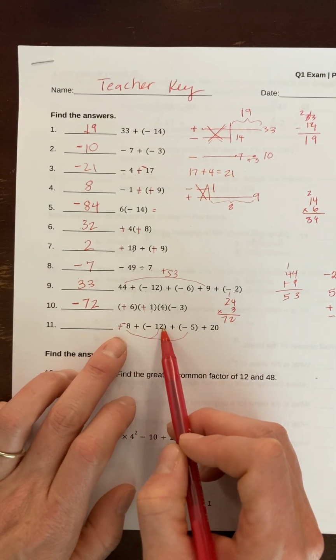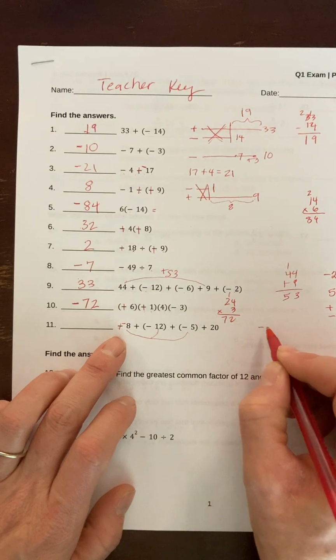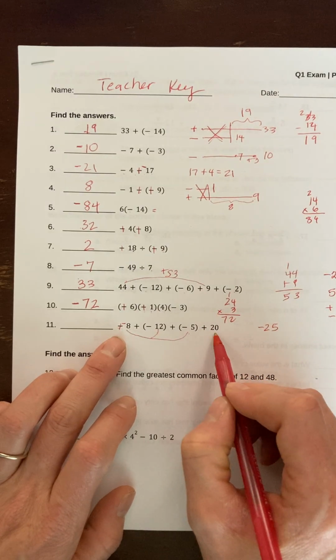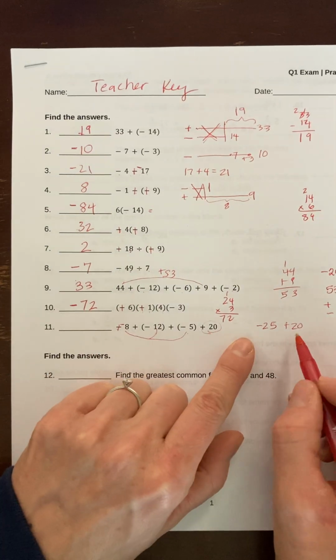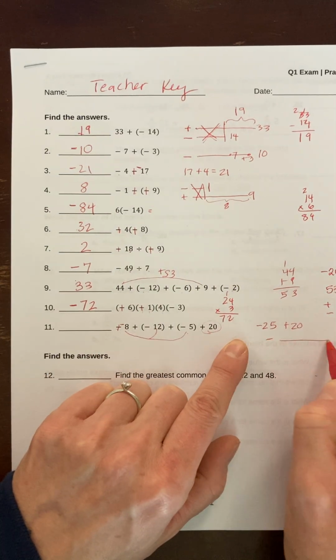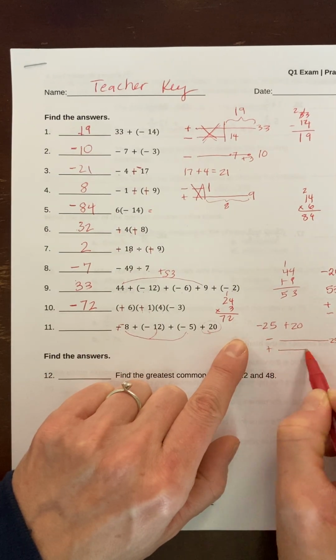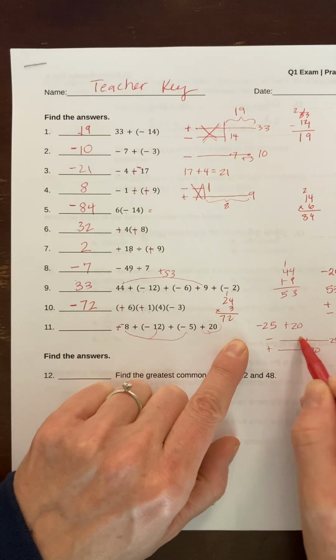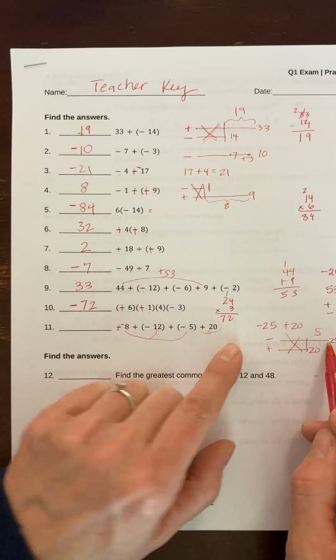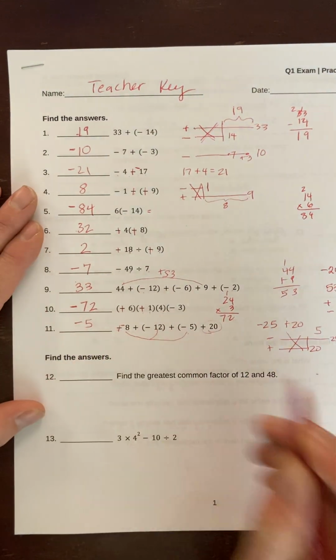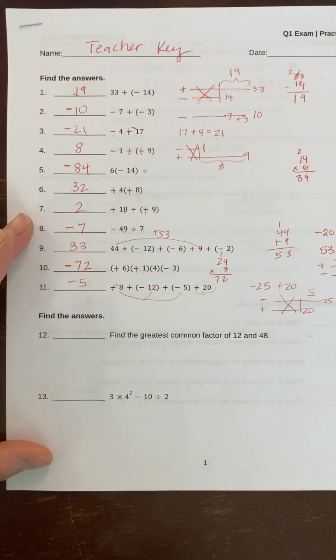So 8 and 12 is 20. 20 plus 5 is 25. So I've got minus 25, and then I have a plus 20. Okay, so let's draw it out. 25 plus 20. Up until here, they're going to cancel. What's left over? 5. And the minus is bigger, so we're going to have a minus 5 here. Okay, let's move on to the next one.